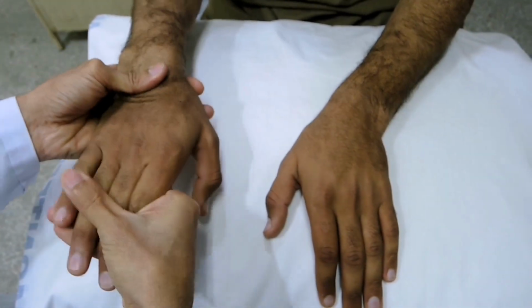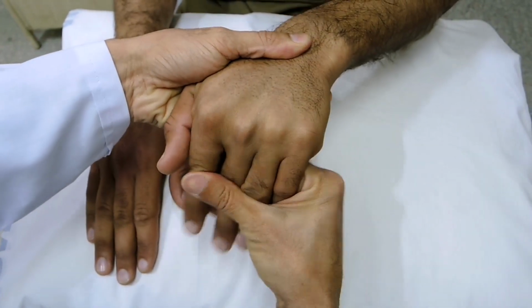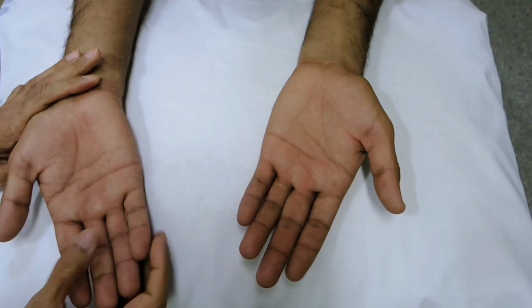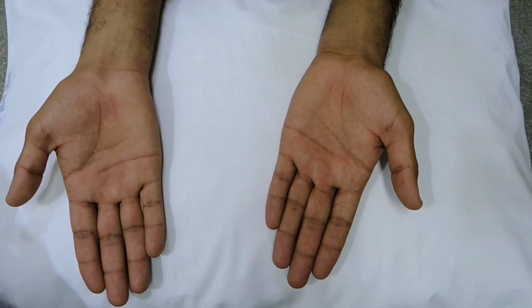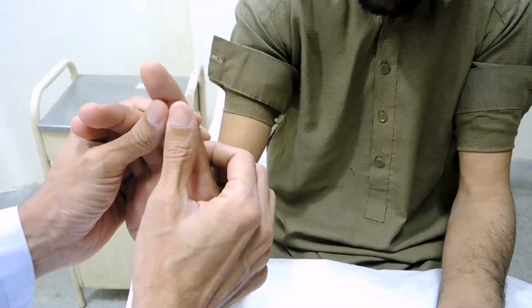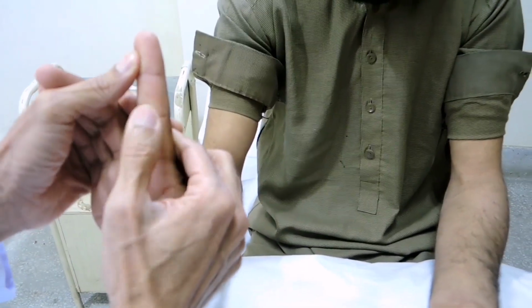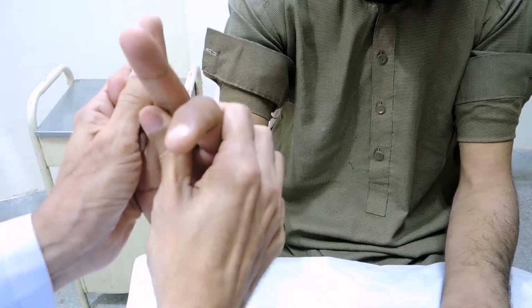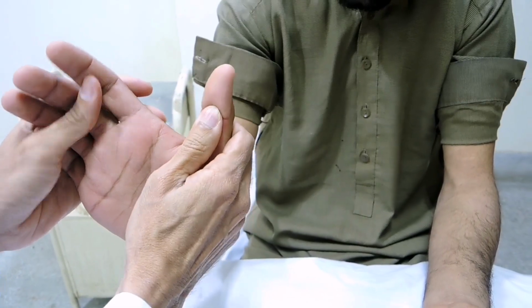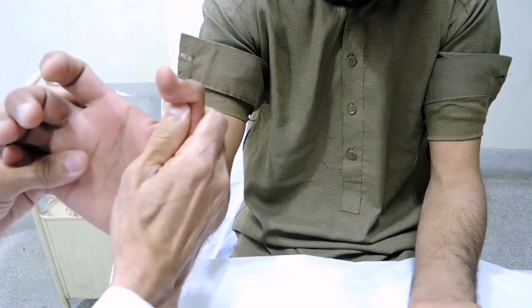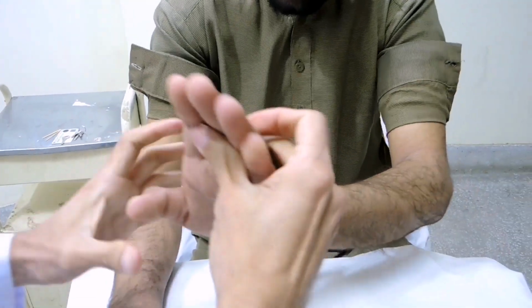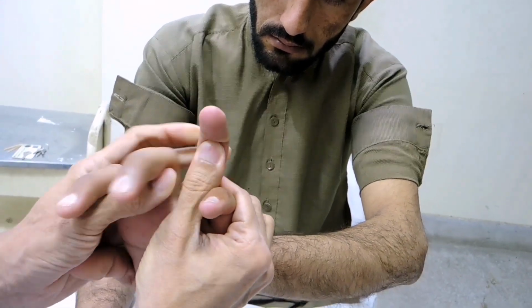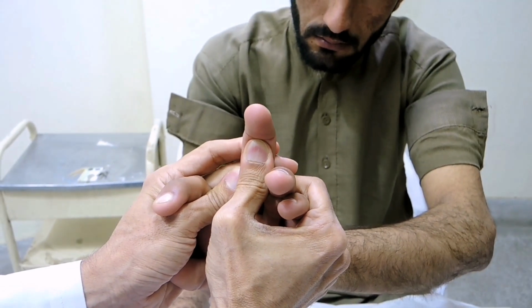Flexion at the metacarpophalangeal joint, and this is flexion at the metacarpophalangeal joint and extension at the metacarpophalangeal joint. To assess range of movement and degree of limitation, now ask the patient to flex his distal interphalangeal joint by keeping a stabilized proximal interphalangeal joint. Good. Distal interphalangeal joint flexion is by the flexor digitorum profundus. Now compare it with the opposite side. Stabilize the proximal interphalangeal joint. This is flexion of the distal interphalangeal joint by flexor digitorum profundus.